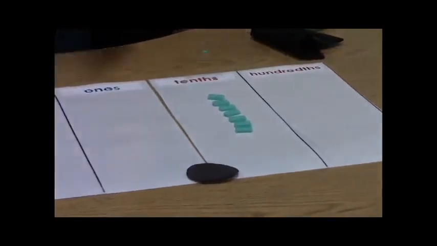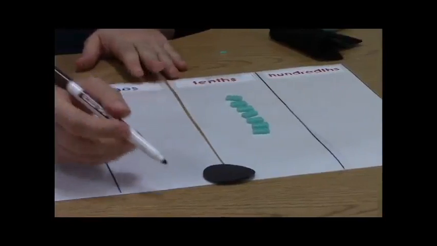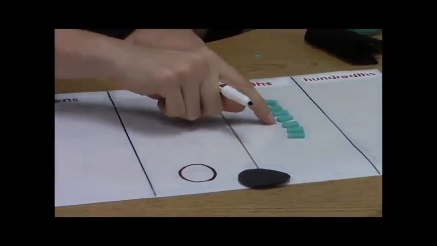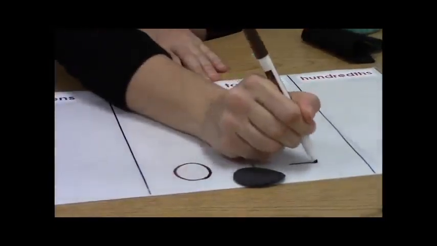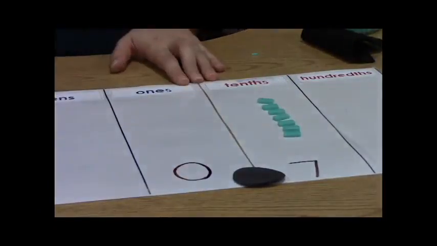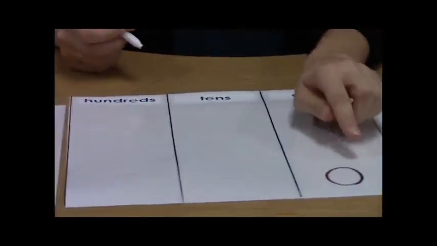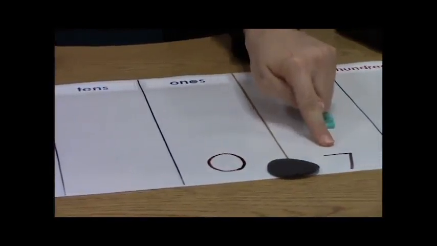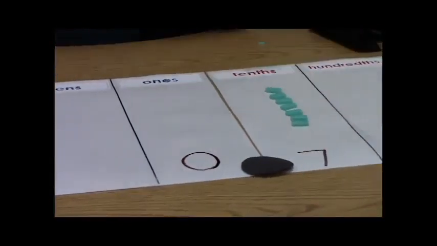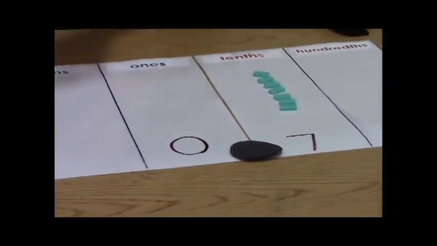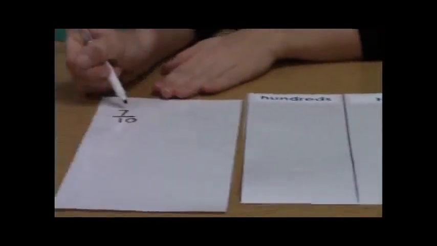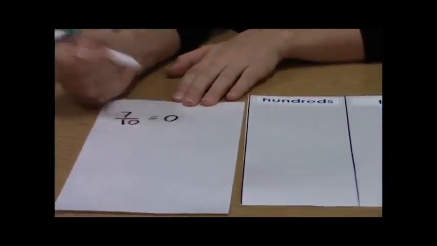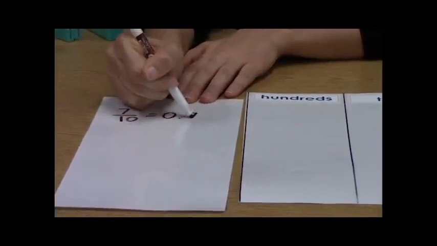I can see that I have 0 whole numbers, 7 tenths. I would say this decimal as 0 and 7 tenths, or 7 tenths. This shows me that the fraction 7/10 is equal to the decimal 0.7.